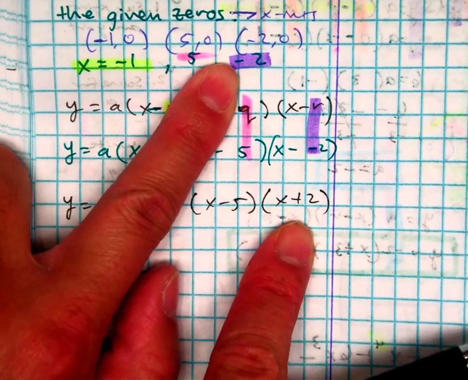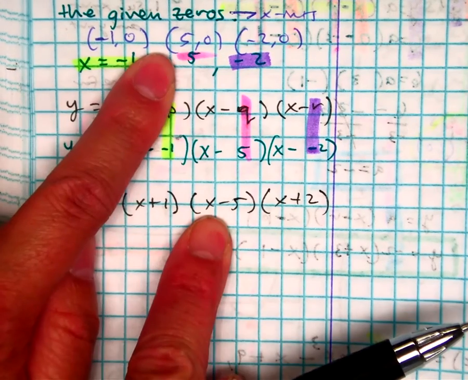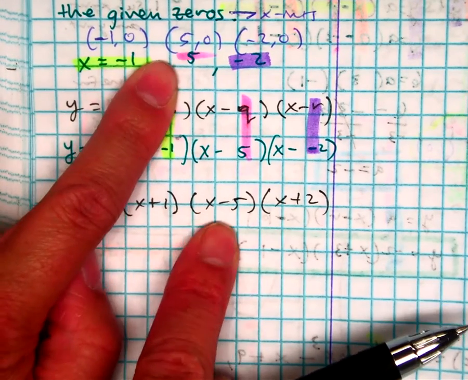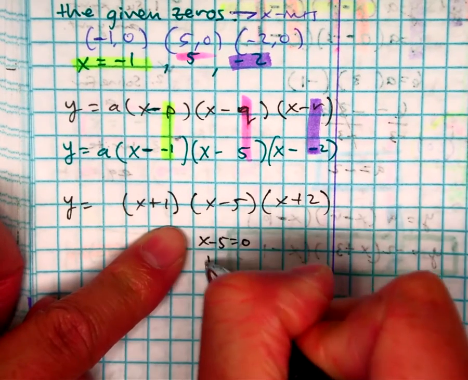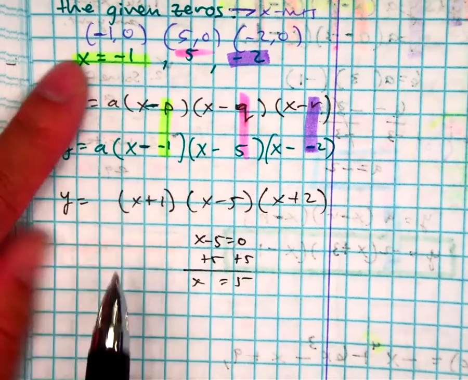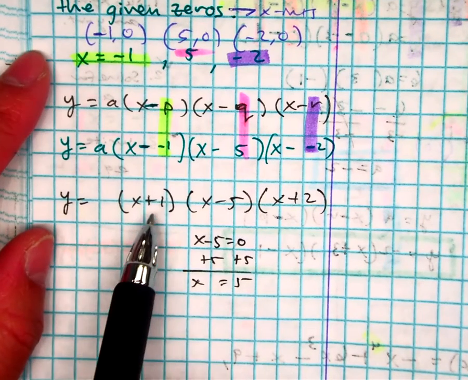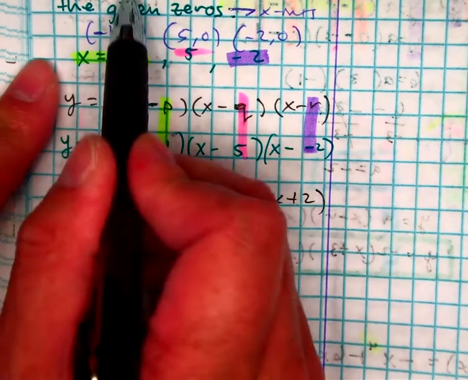So here's a big idea. X equals negative 2 is the same thing as x plus 2. X equals 5 is the same thing as x minus 5, because if you do the zero product rule, you can add 5 to both sides, and you'll recognize that x is equal to 5. And then x plus 1 is the same thing as x equals negative 1.